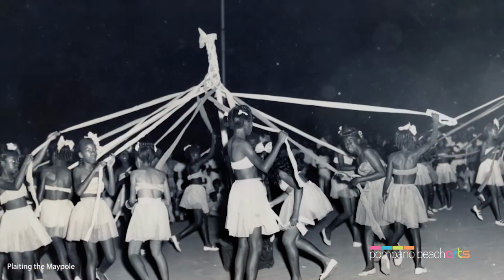It was held on the grounds. They were dancing. There was apple bobbing, and music. And to finalize it was the plaiting of the maypole.